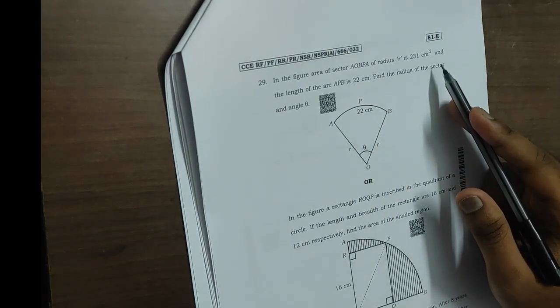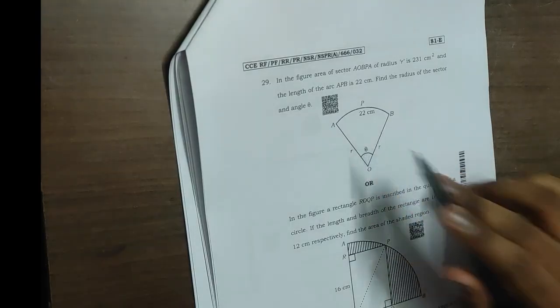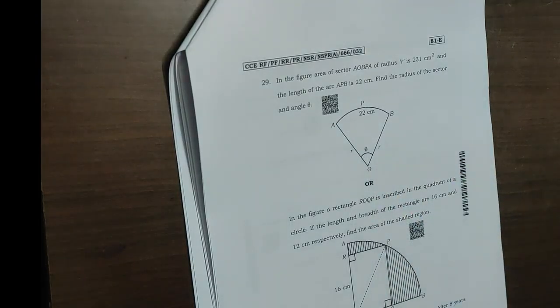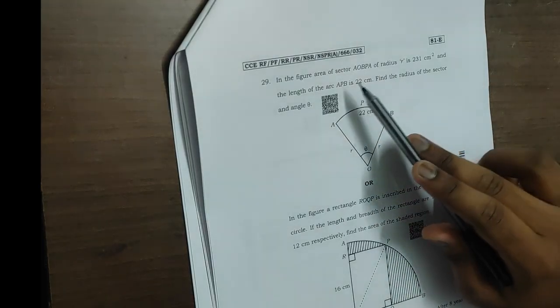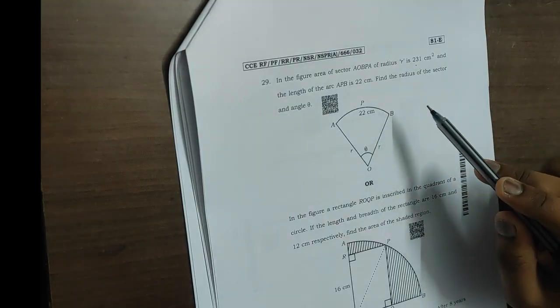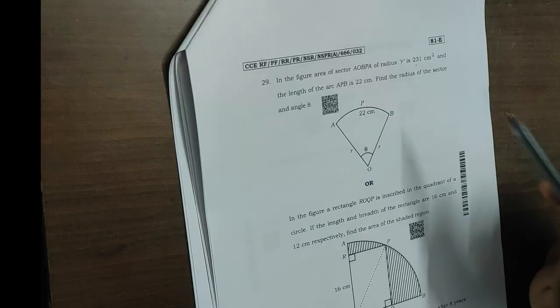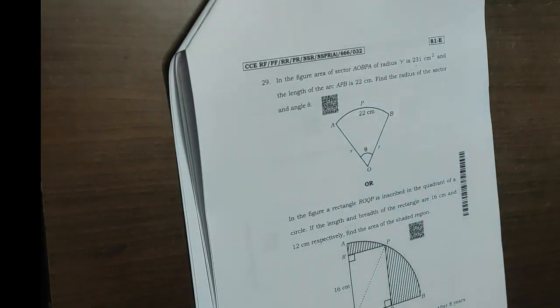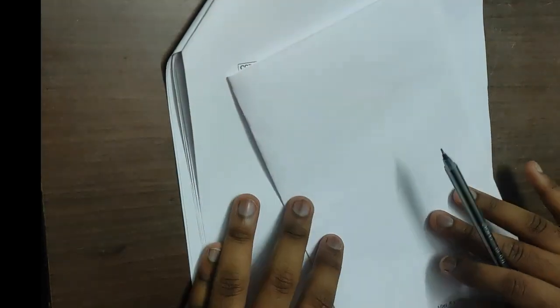Radius R is given and the length is also given. Now area is given here, 231 cm square, and length is given. We have to find what is the radius and the angle theta. We'll see how to solve this.